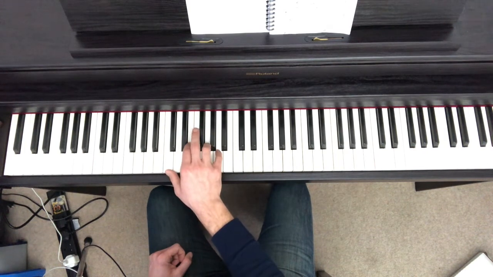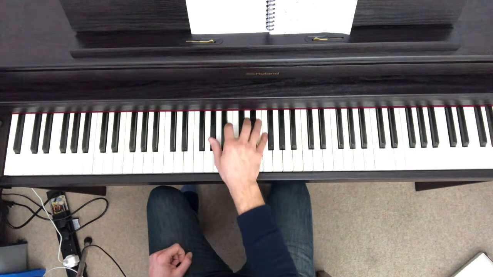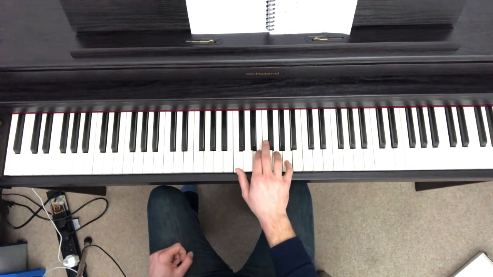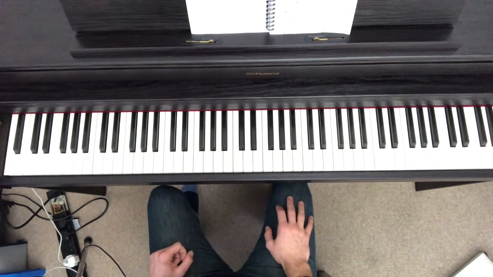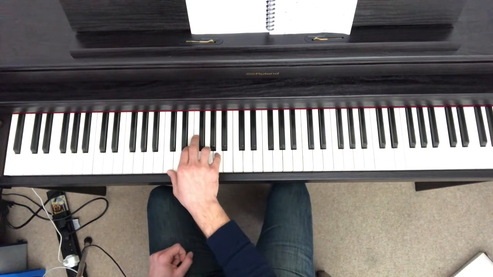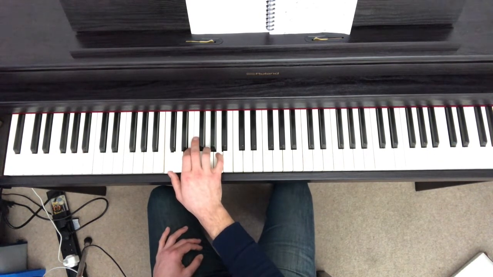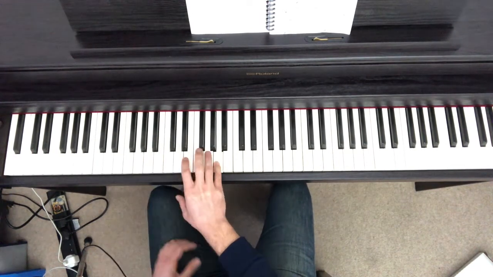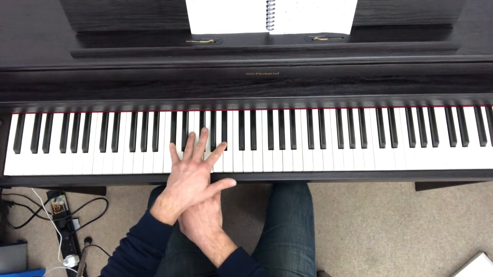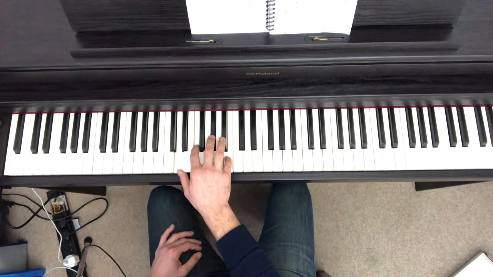If I play these in inversions, the scale may be played that way. Another way to look at it though, even further, going even deeper into it, is that a major sixth chord is actually made up of two diminished chords. These two notes come from one diminished, these two notes come from the other diminished, and one is missing. The one that's missing, right here.